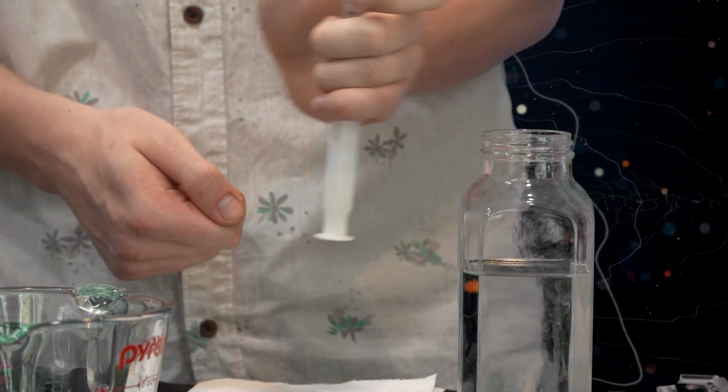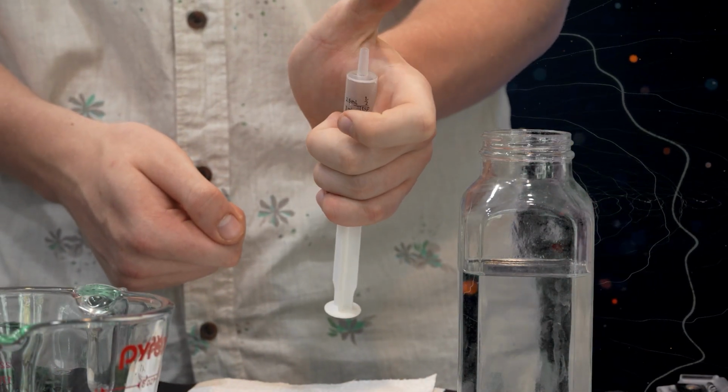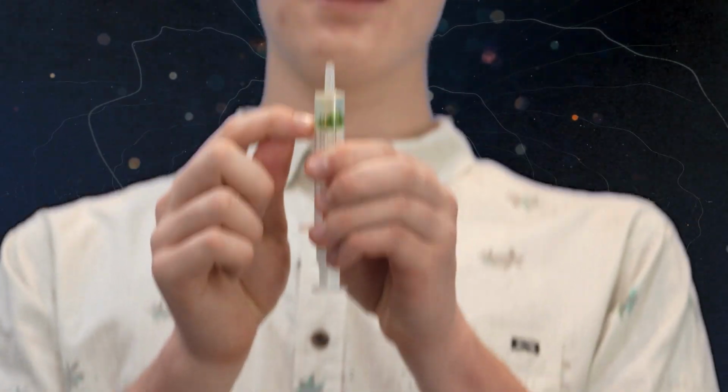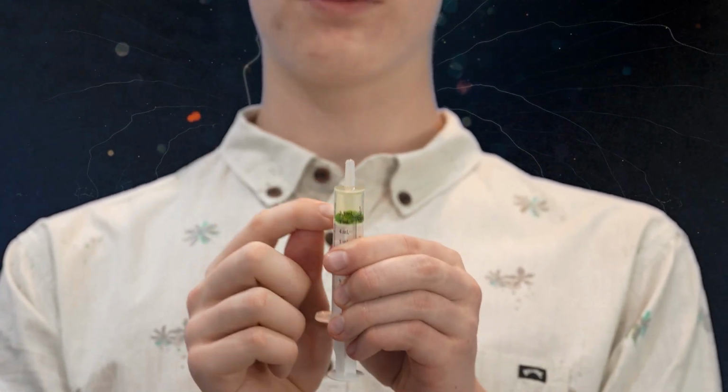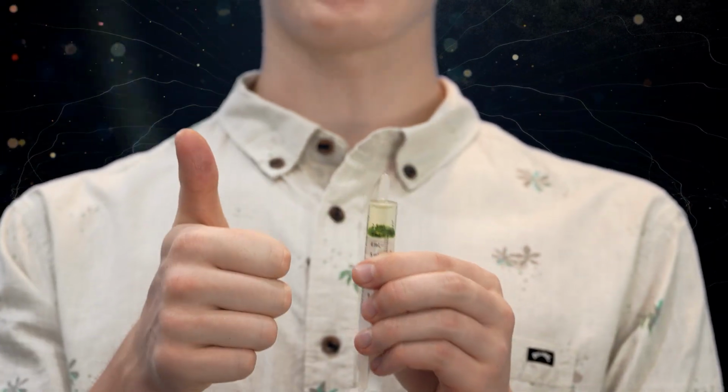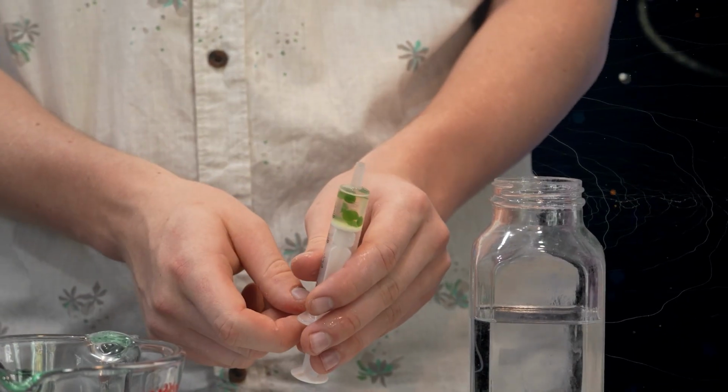And then what you're going to want to do from there is shake it violently for 10 seconds. And after you're done with that, you can let go of the top. Boing! Now, as you can see, none of the spinach little circles are floating on the top. They're all floating on the bottom here. And that's exactly what you want. Sometimes it doesn't work on the first try.